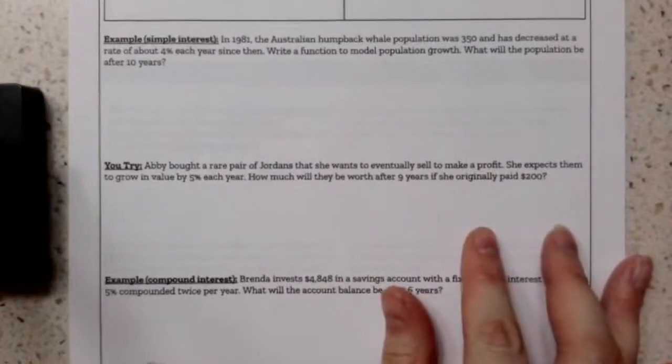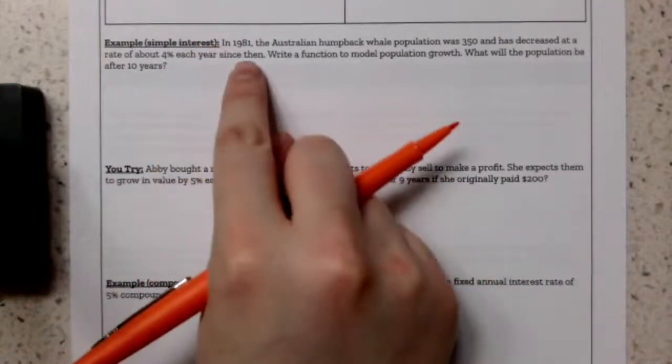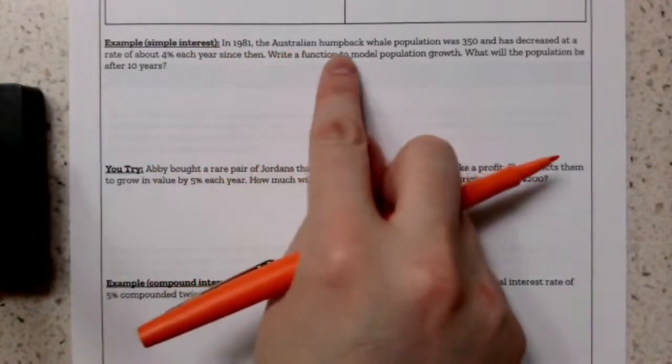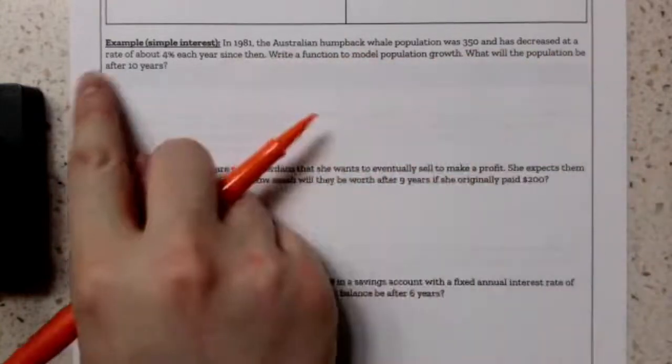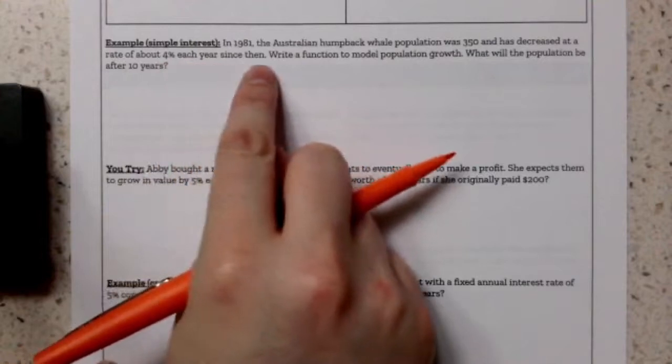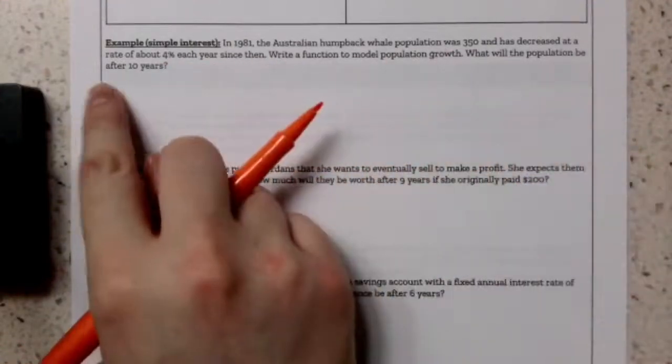And these are all going to be story problems, and you're going to have to decide what formula to use and where to put things. So it says, in 1981, the Australian humpback whale population was 350 and has decreased at a rate of about 4% each year since then. Write a function to model the population growth, and what will the population be after 10 years?